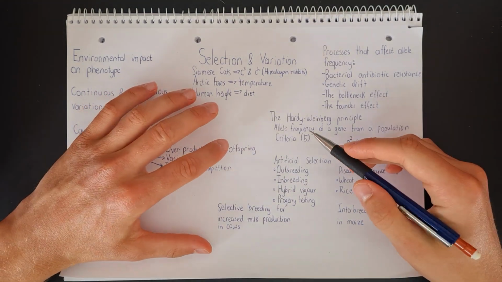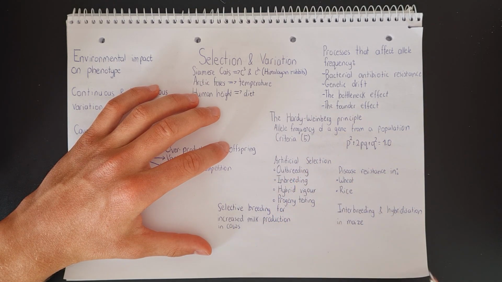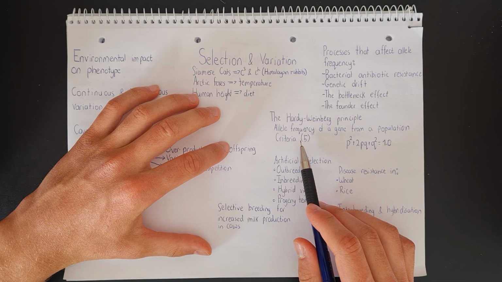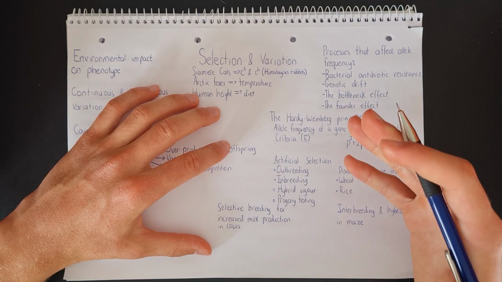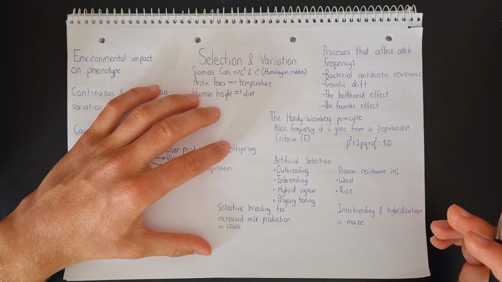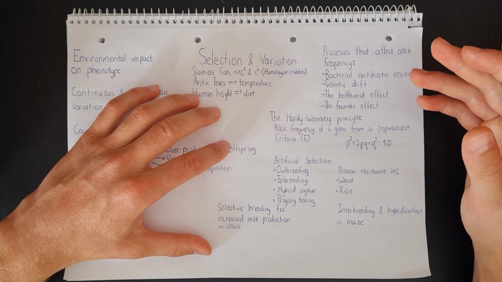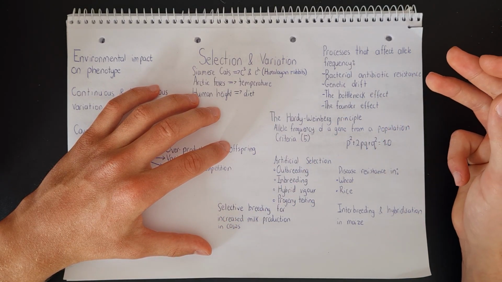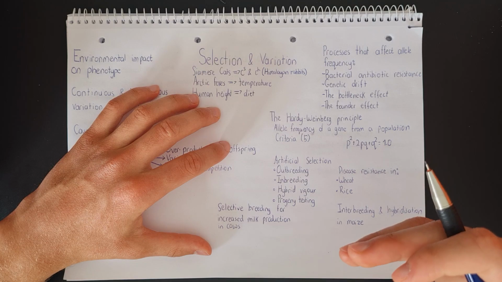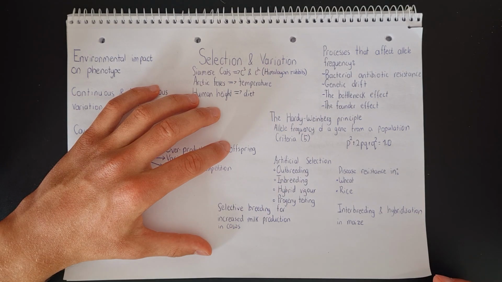So now let's take a look at the Hardy-Weinberg principle, which is used to calculate the allele frequency of a certain gene from a population. Now, there are 5 criteria which must be met. The first one is that no mutations occur. The second is that the population is isolated so that there is no influx or outflow of alleles from the population. The third one is that there is no selection pressure, right? So that each allele has the same likelihood of being passed to the next generation as another allele.